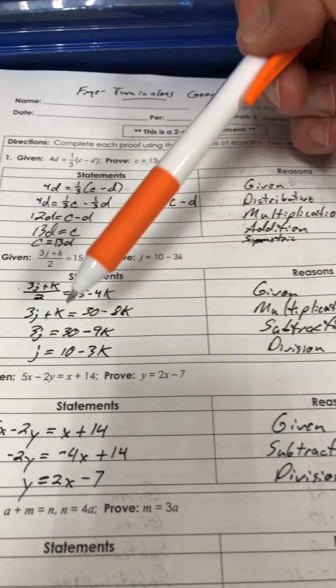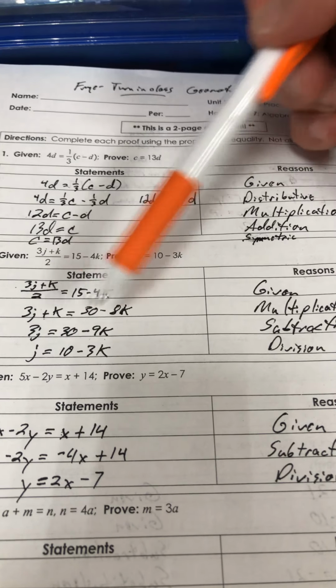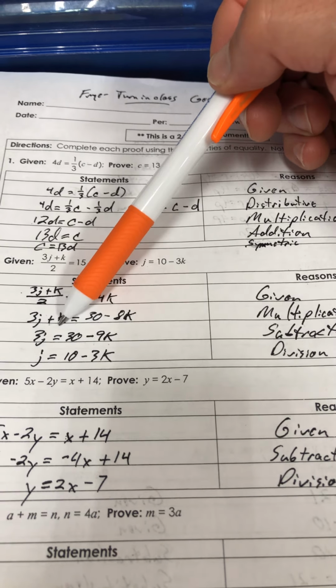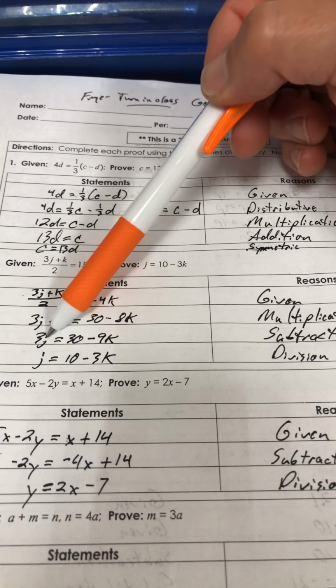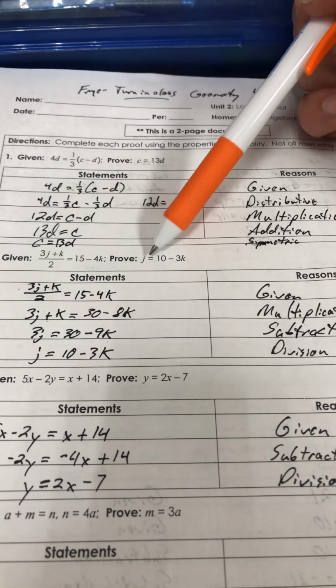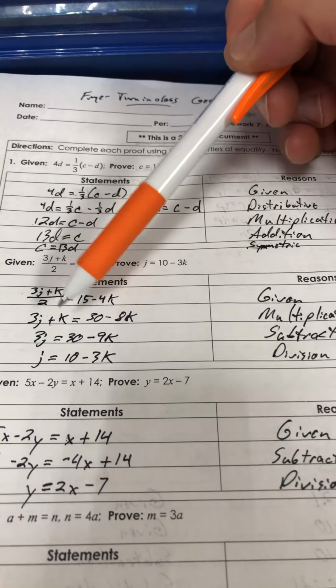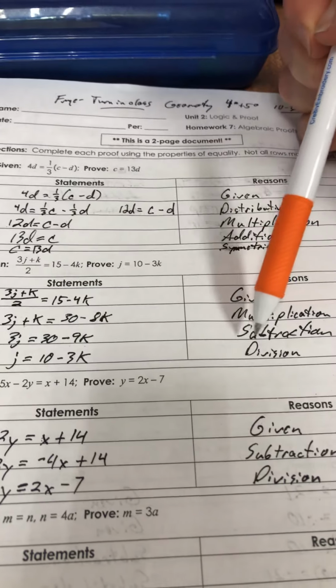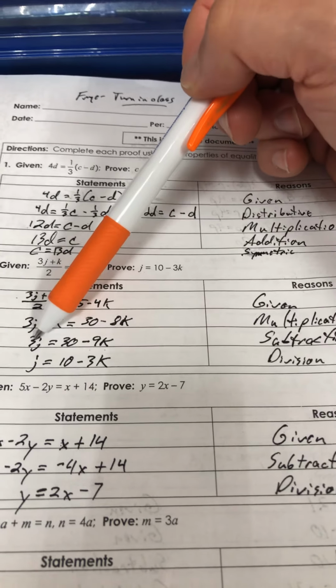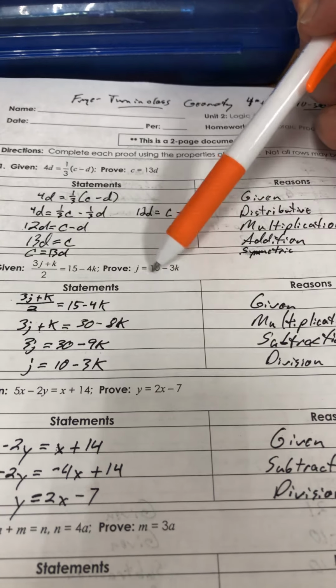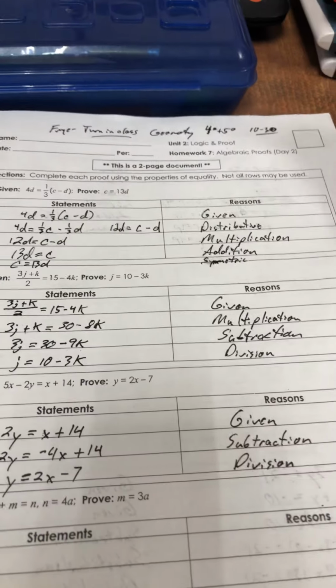So that's the multiplication. And then I subtracted a K from both sides, so I'm getting closer to getting that J. I needed to prove J by itself, okay? So that was the subtraction. And then I just divide everything by 3, and it ends up being what I'm proving. So that's division. 3, I think, is the easiest one.